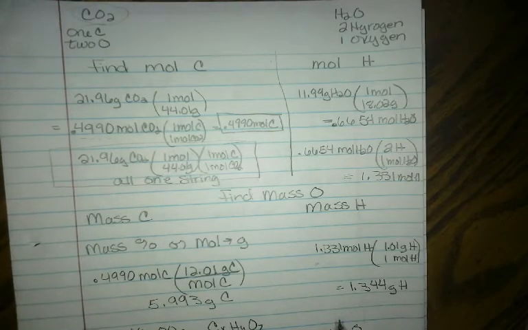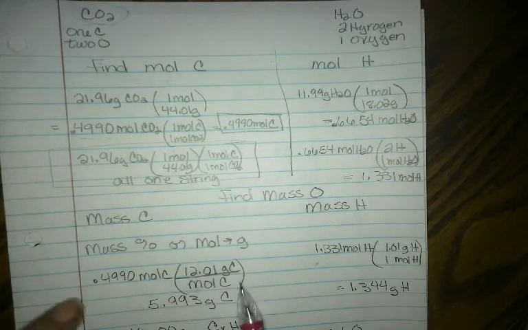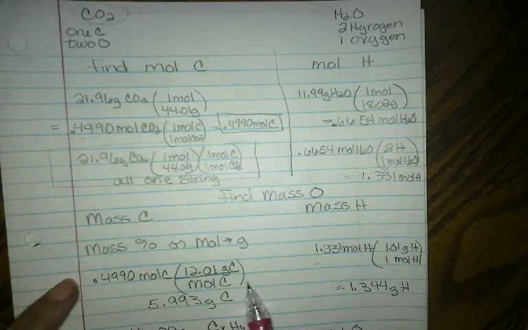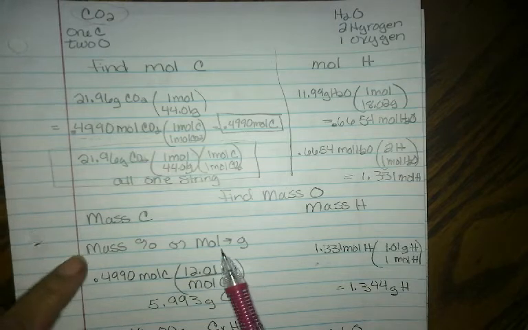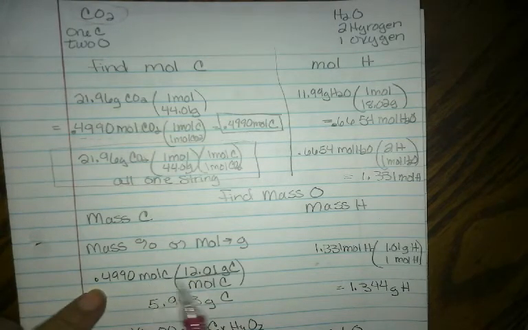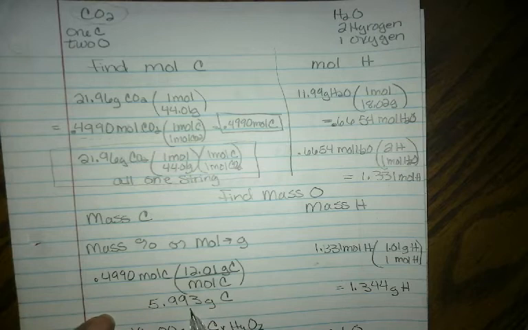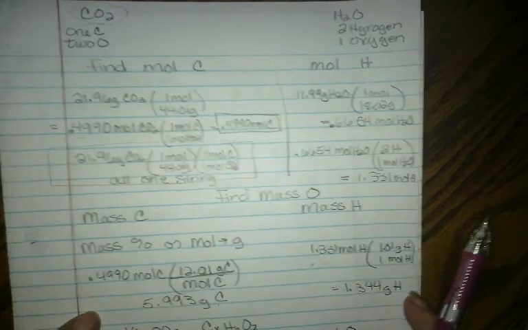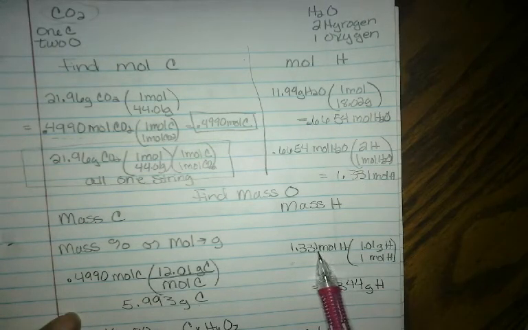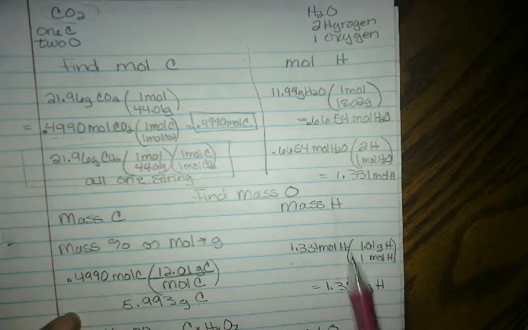In order to do that, I need to find my mass of carbon, okay, and I can do 2 things. I already have moles, so I'm just going to figure out how many grams that is. I get rid of moles, I go to grams, that's my molar mass from the periodic table, and I get 5.993 grams of carbon. Okay, remember you can do it with mass percent, or you can just change the moles that we already found into grams.